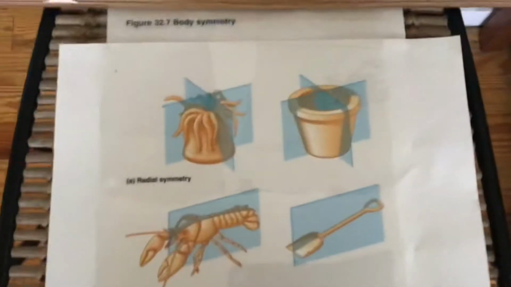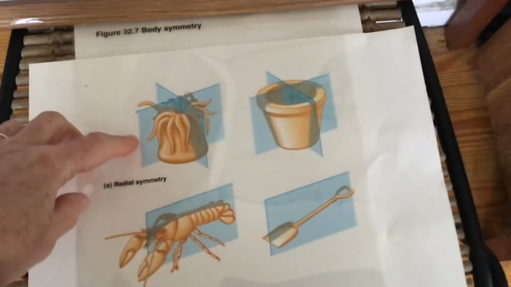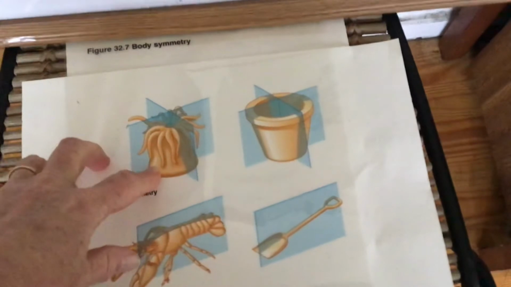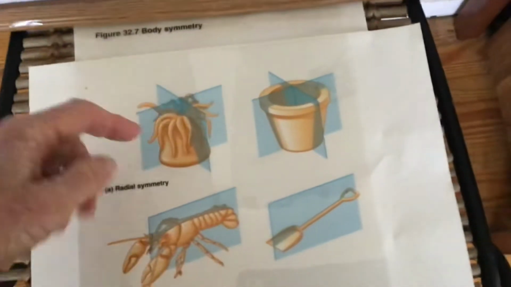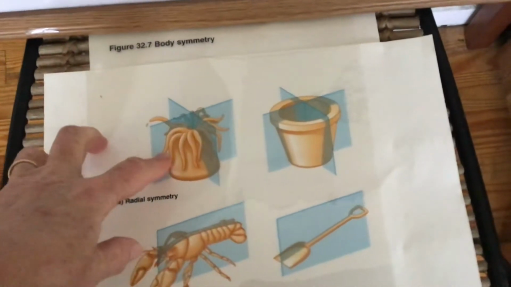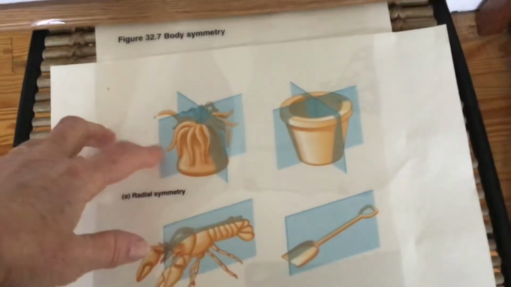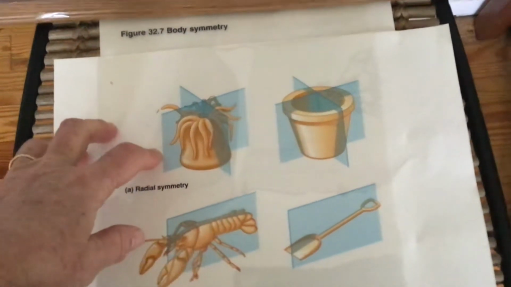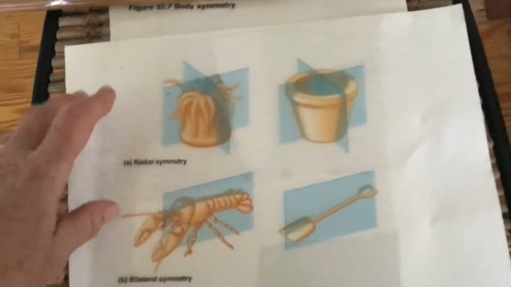So there's two basic ways. There's one called radial and one called bilateral. The radial is where it radiates out from a central point. In essence, it would be the same no matter where you put the lines through the body. So, for example, an anemone like this has radial symmetry. A starfish has radial symmetry. So those are things that perhaps you know.